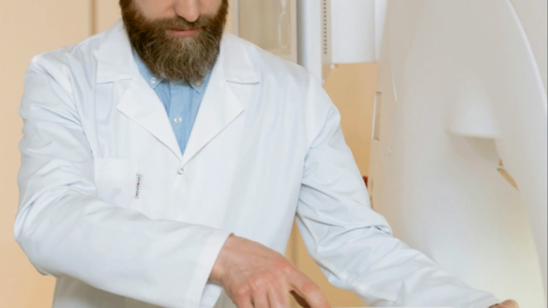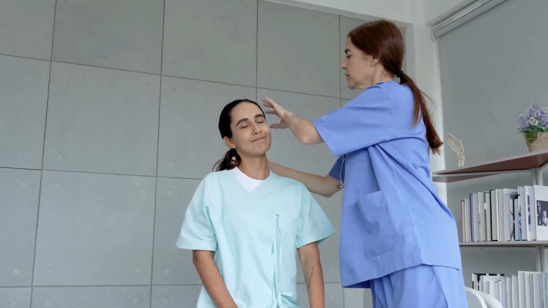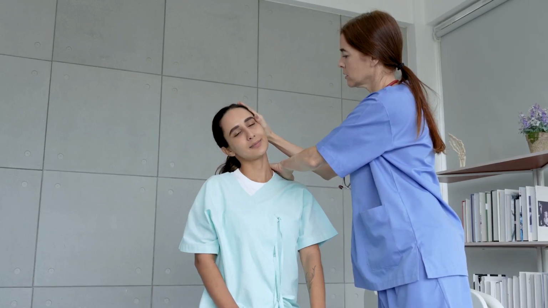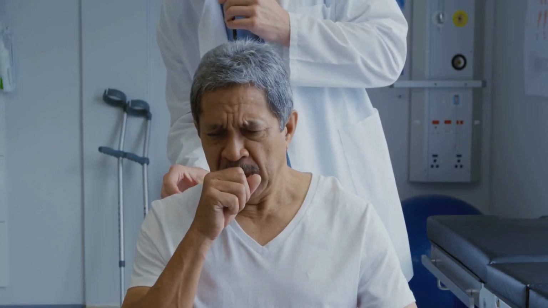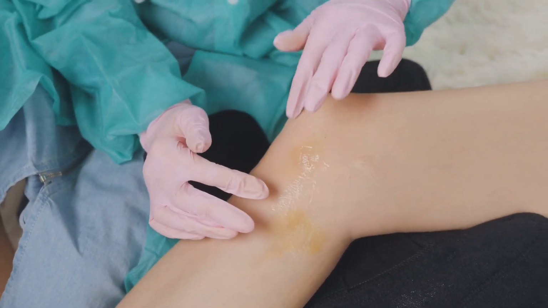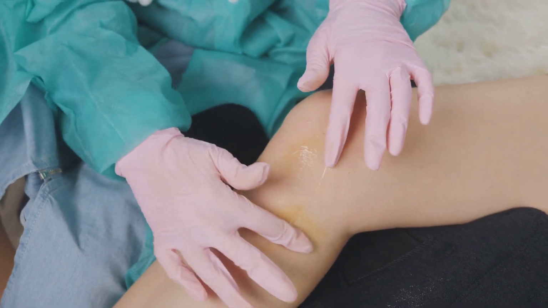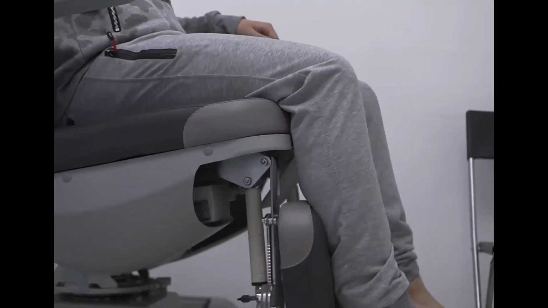Now, let's look at the Naffziger test. The patient lies supine while the doctor gently compresses the jugular veins for 10 seconds until the patient's face flushes. Then, ask them to cough. A positive result is indicated by an increase in pain with coughing, suggesting an increase in intrathecal pressure, typically due to a space-occupying lesion.